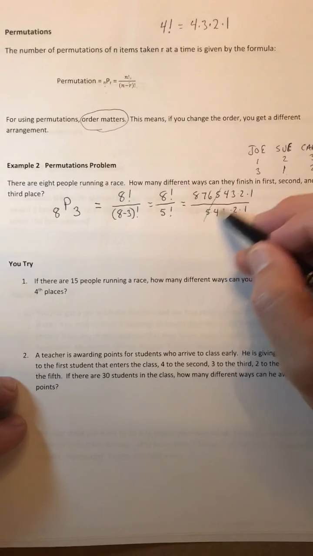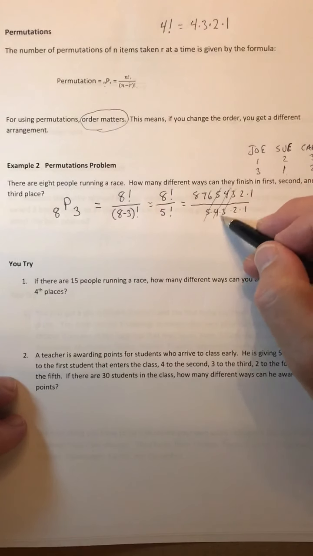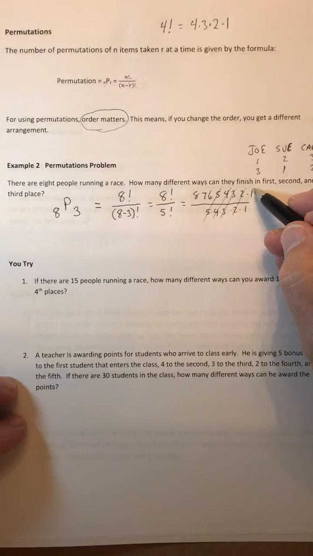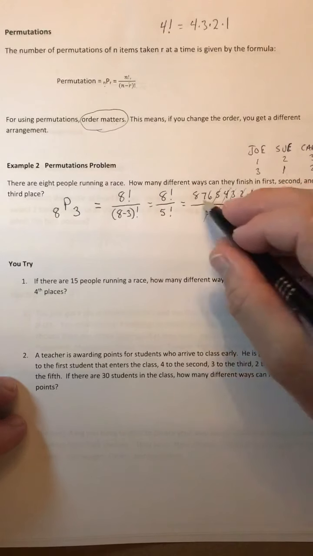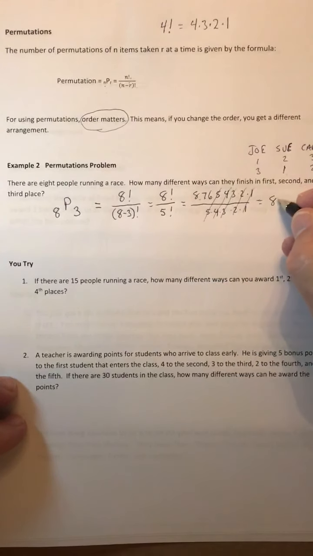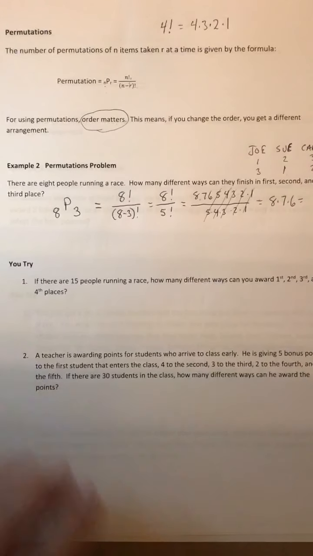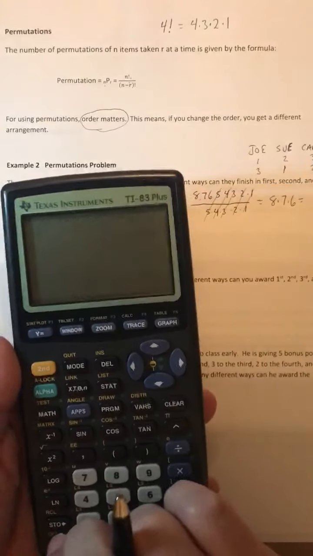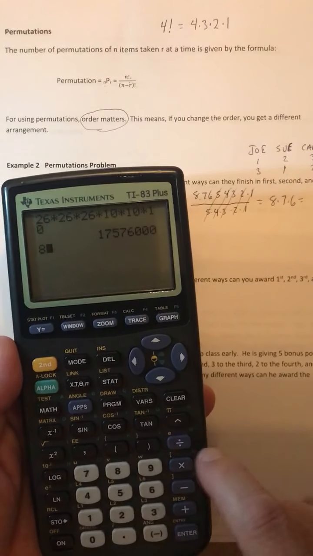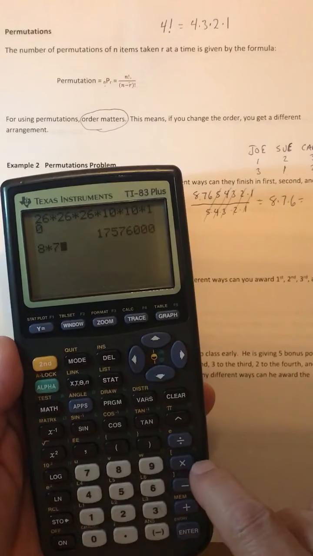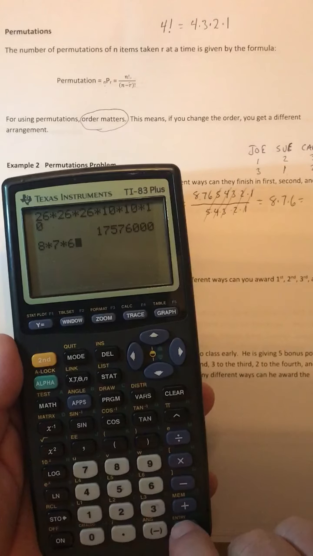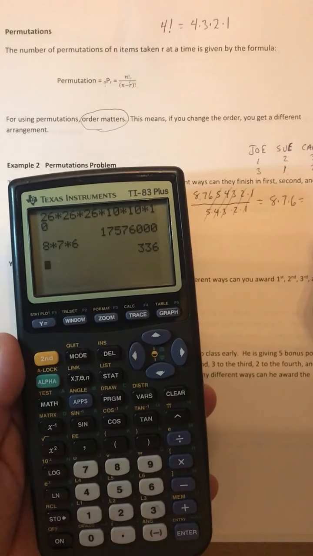The 5s cancel out, the 4s cancel out, the 3s cancel out, the 2s cancel out, the 1s. So it just leaves us with 8 times 7 times 6, which is 336.